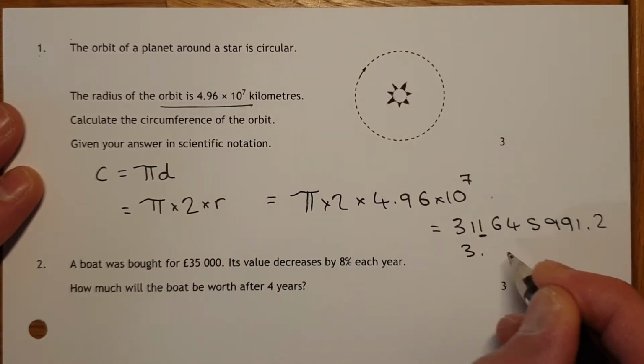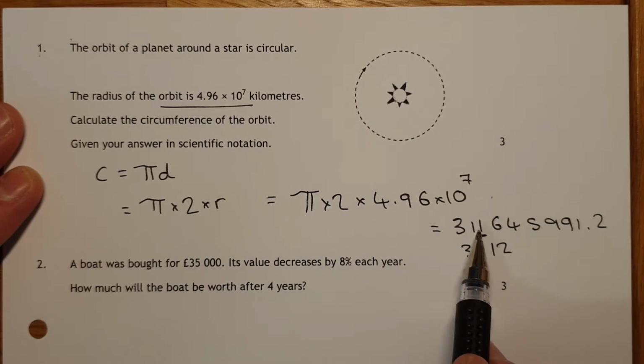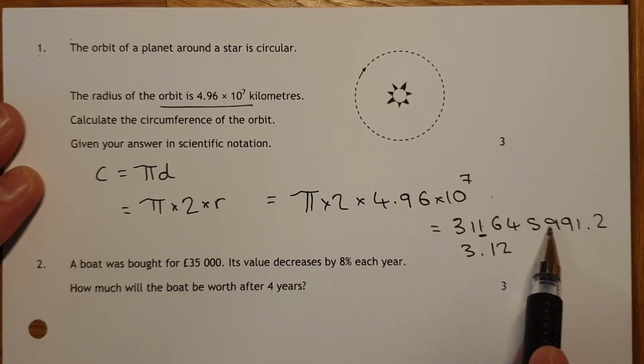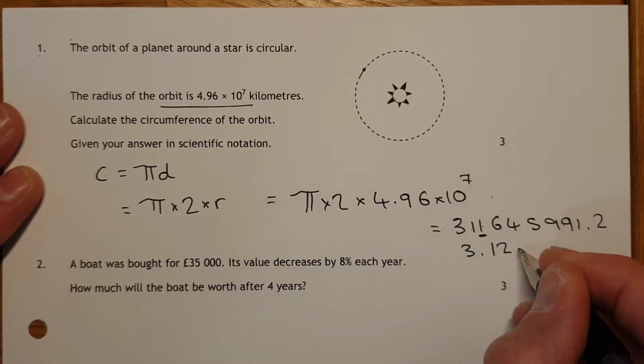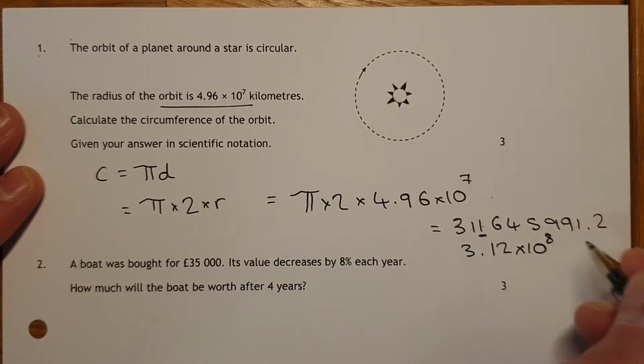So it'll be 3.12. So after the 3, we've got 1, 2, 3, 4, 5, 6, 7, 8. Don't count the ones after the decimal. So it's 3.12 times 10 to the power of 8. And that's going to be in kilometres.